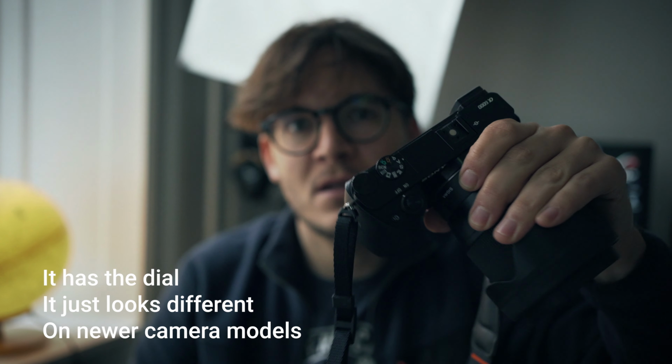So I think that all newer cameras have these memory recall functions that you can use to switch between different settings, and even the Sony a6000 that does not have this memory recall setting here has this function. You just have to use the dial switches here to choose between them.